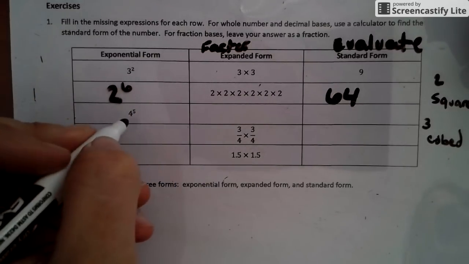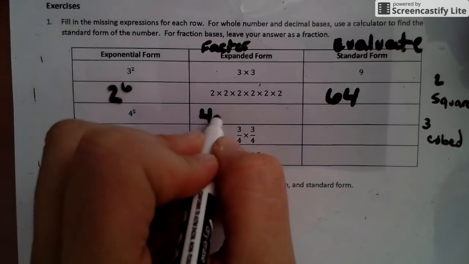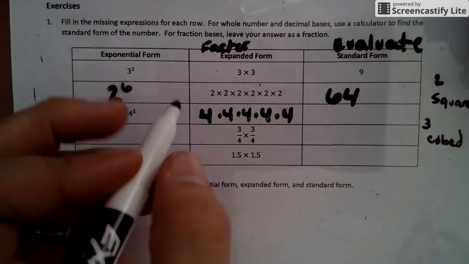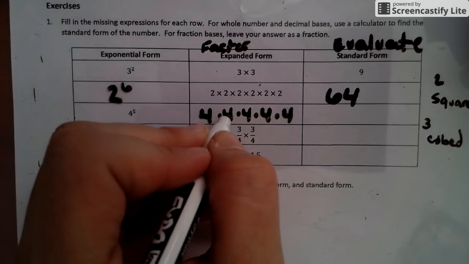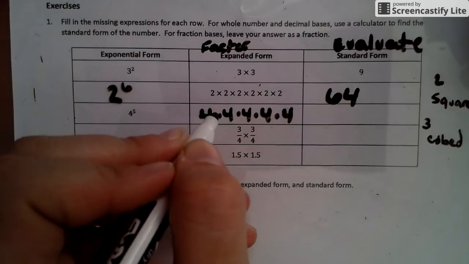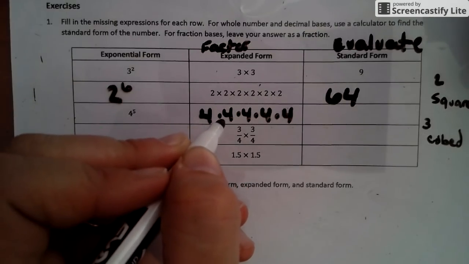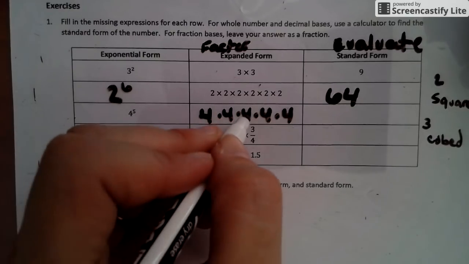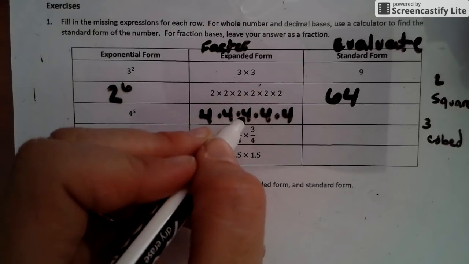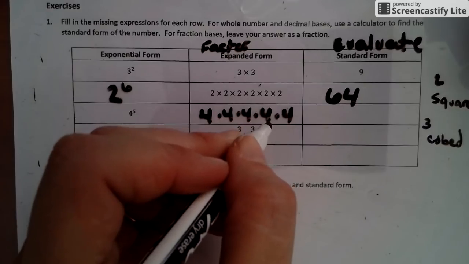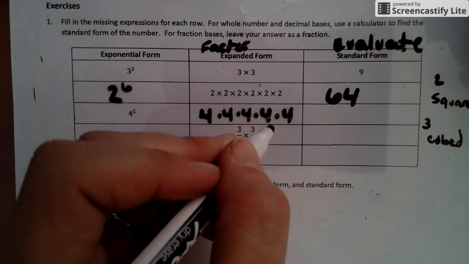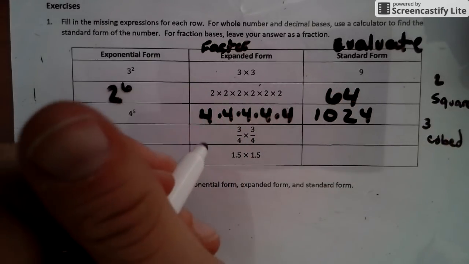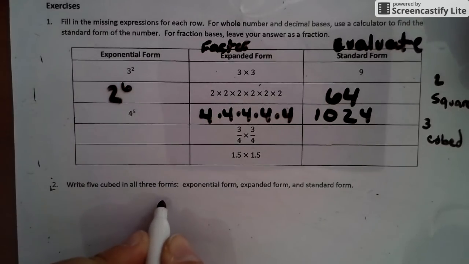2 to the 6th power. So 4 to the 5th power means we write out 4 times 4 times 4 times 4 times 4. Okay, so how do we figure this out? It's 4 times 4 is 16. Okay, 16 times 4, give you a second for that. 64. 64 times 4 is 256. And 256 times 4 is 1024.